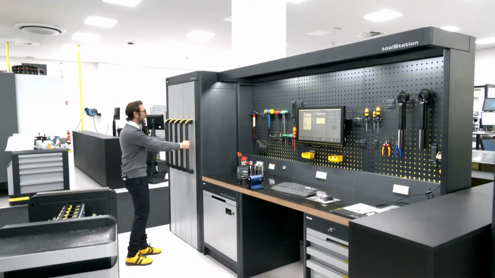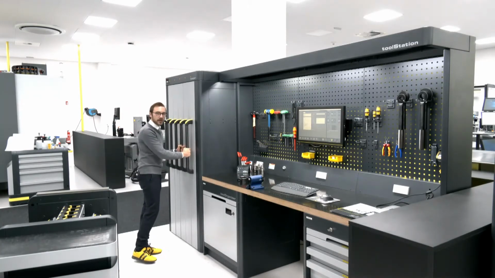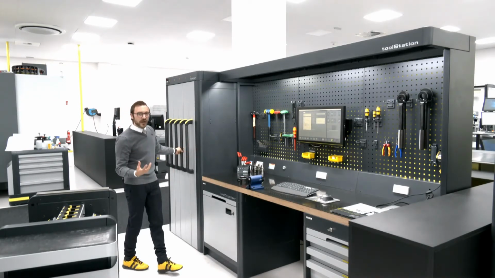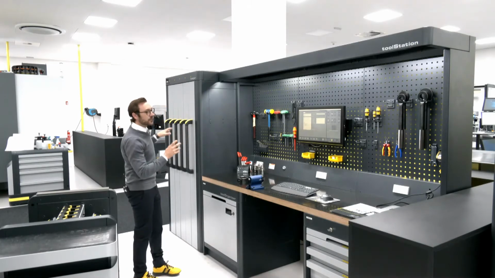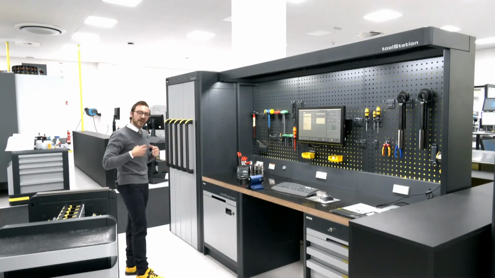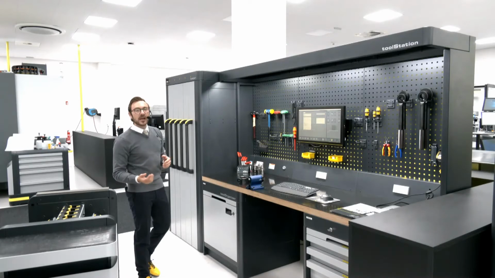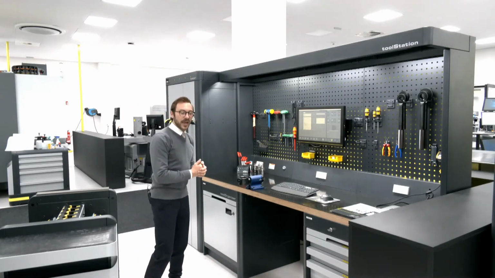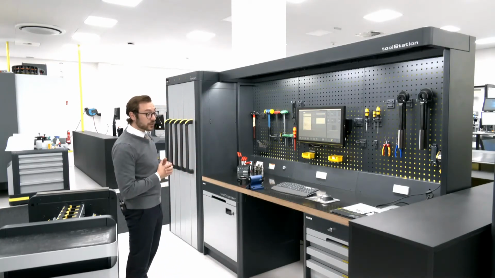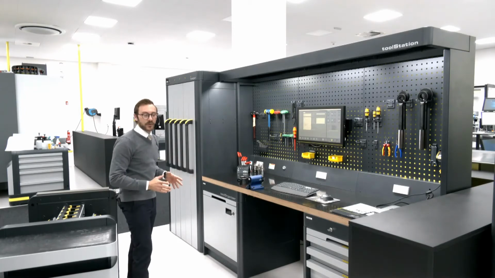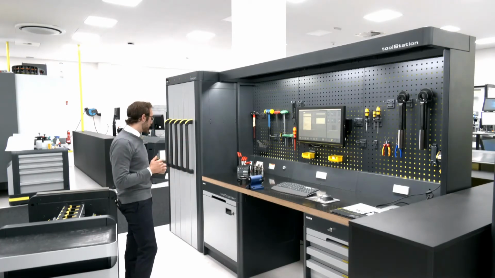So this means everything is actually locked and the operator gets guided through this booking process, very efficient, very easy, to minimize setup times and to reduce searching times. You will see what I mean very soon.